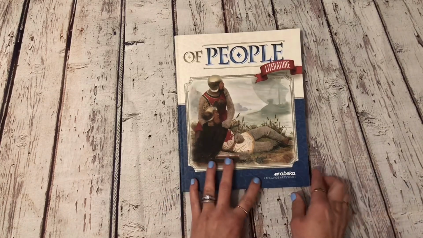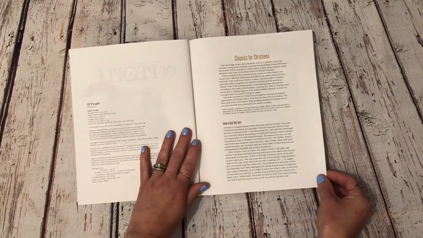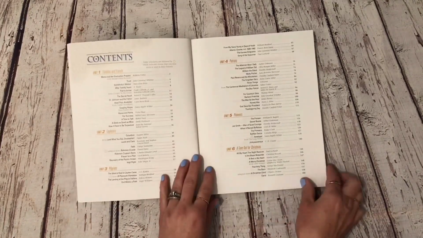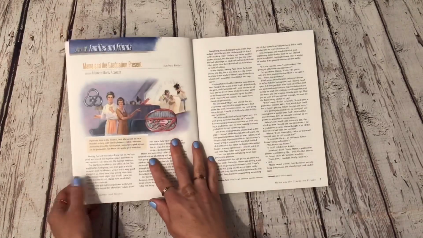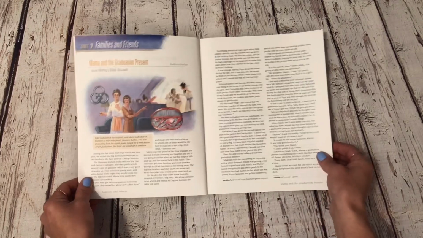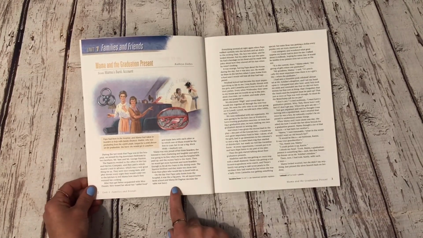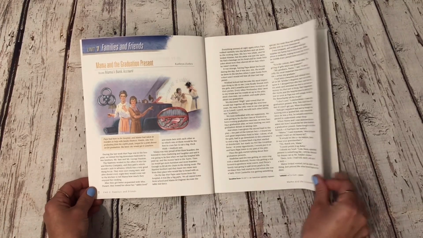Okay, so starting here with their literature book, Classics for Christians, and then How to Use This Text. They have all of their contents here. They're going to have 12 units for this year. And then starting here with Unit 1, this is Families and Friends. This is what they're going to be reading for Lesson 1 for homework, pages 2 through 6.